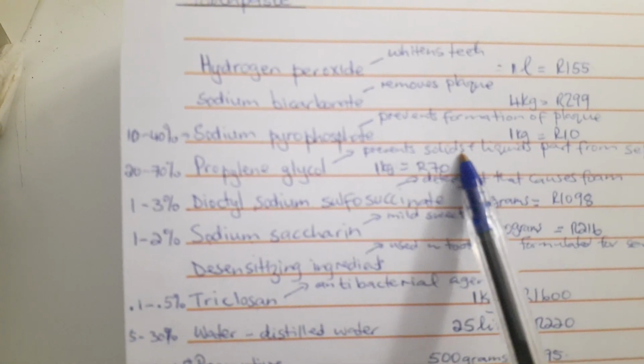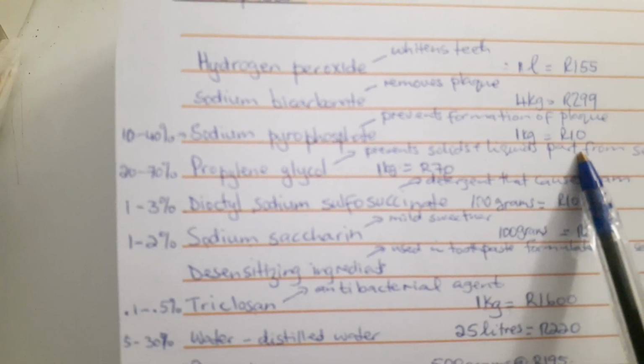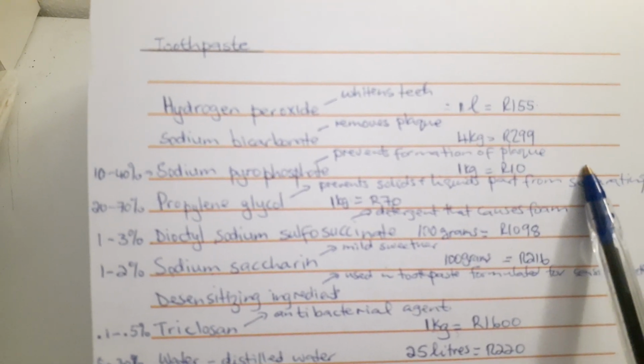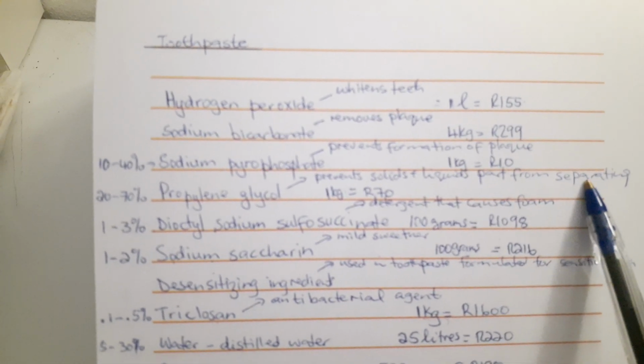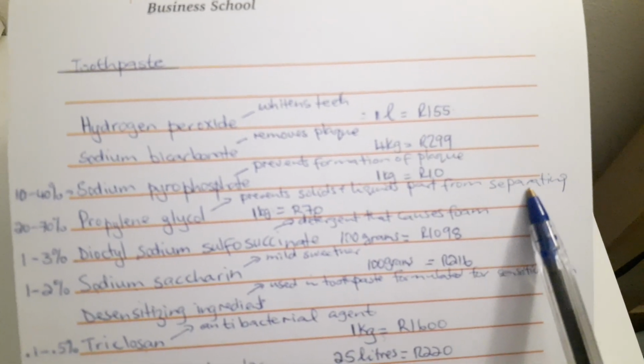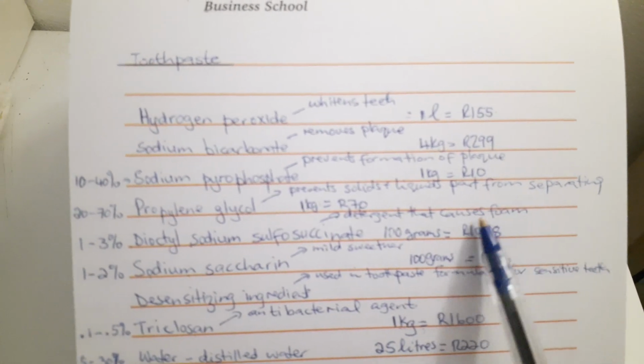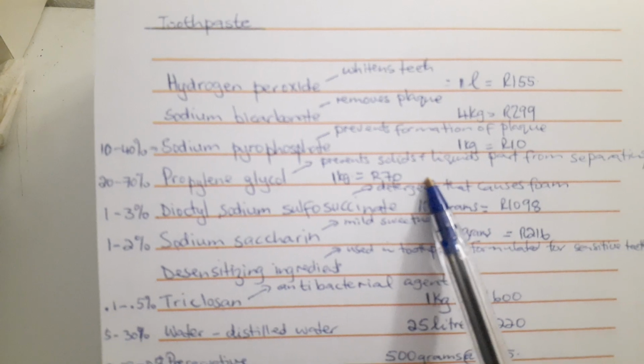Propylene glycol prevents the solids and the liquids from separating. Basically, it holds them together, because remember, you're going to have water and dry ingredients, so it holds them together and keeps the toothpaste moist. And 1 kg of that is 70 rands.